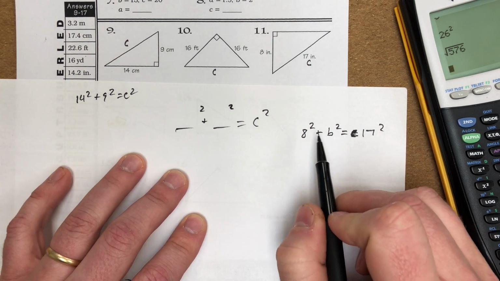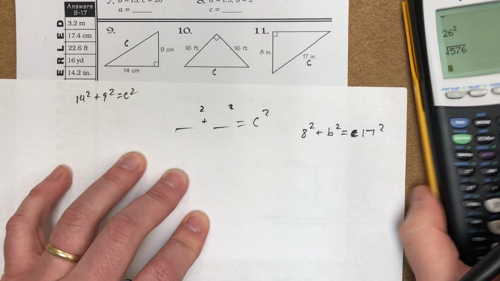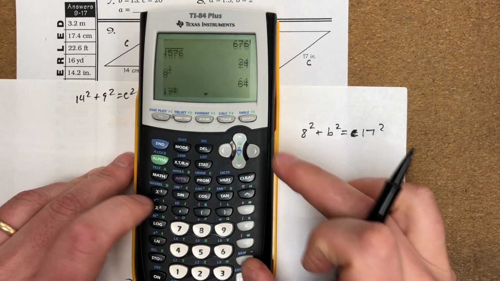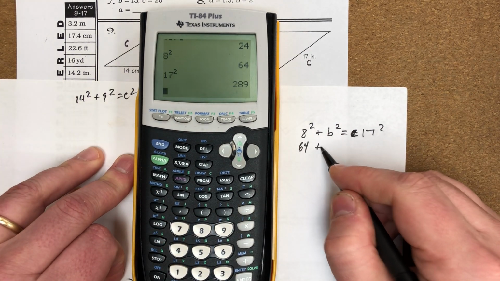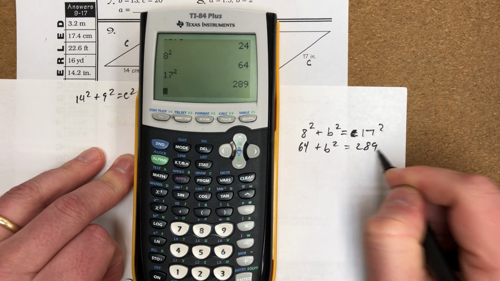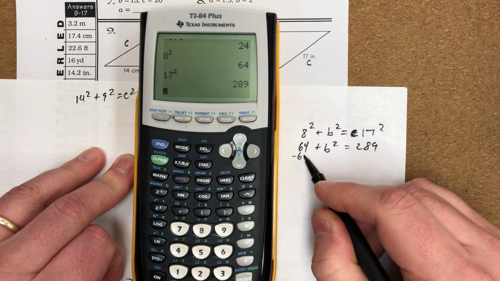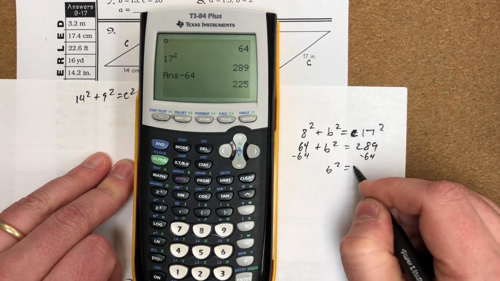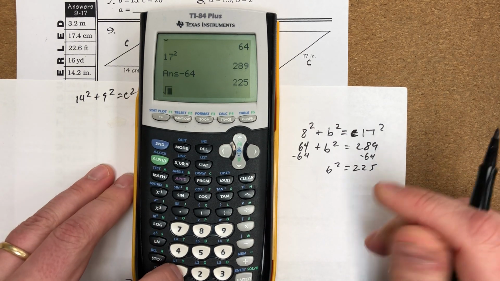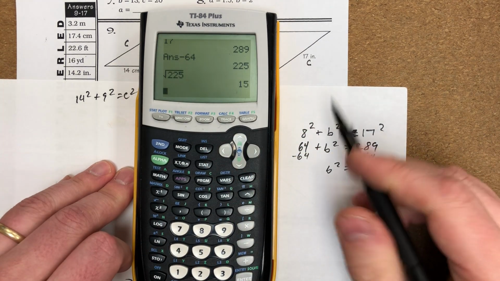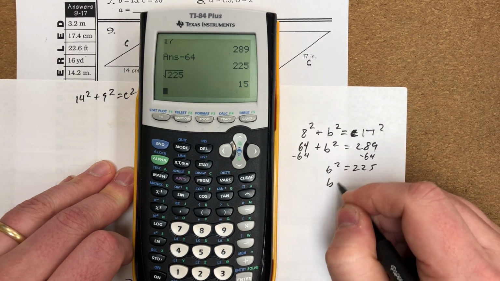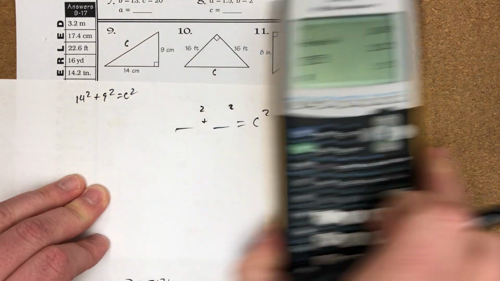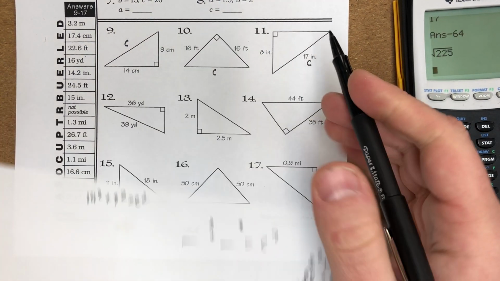So I'm gonna do this one. I'm gonna do number 11, because I've only done one of these so far. So I'll get the numbers. So we get 64 plus b squared is equal to 289. And to get b squared by itself, we'll have to subtract the 64 from both sides. We'll get b squared is equal to 225, and we'll take the square root of it, and we'll get that it's 15. That is one that I've memorized. So I got 15 for number 11.